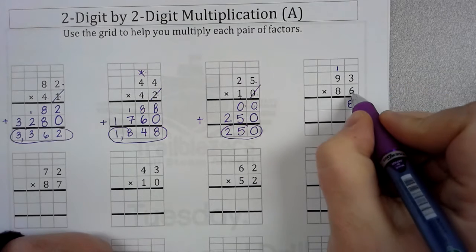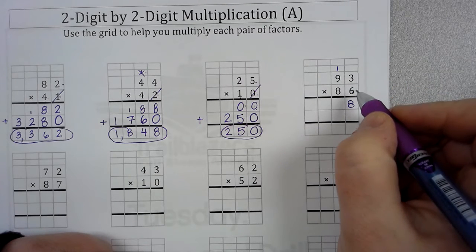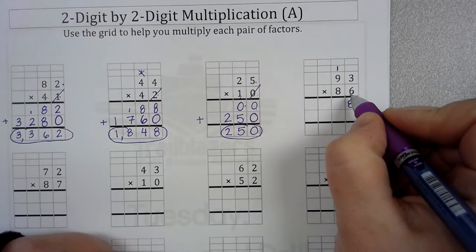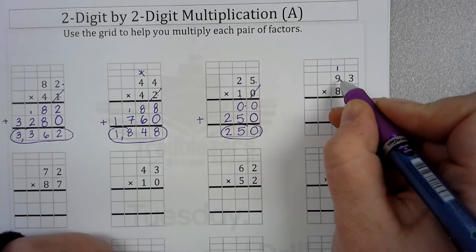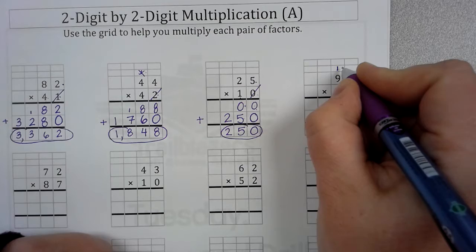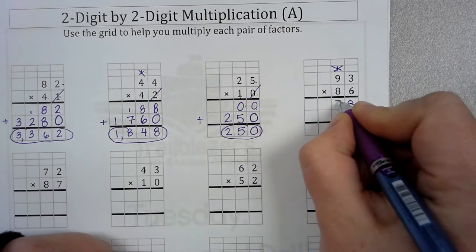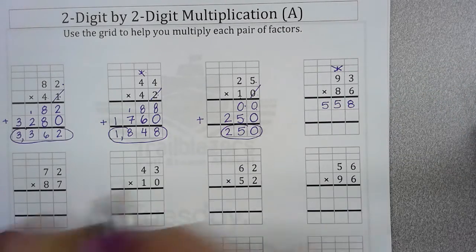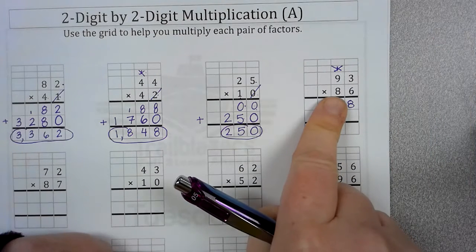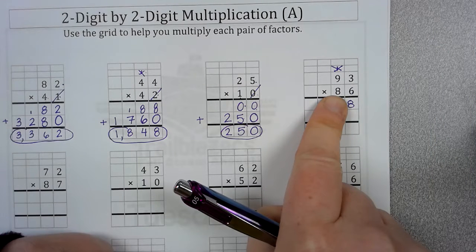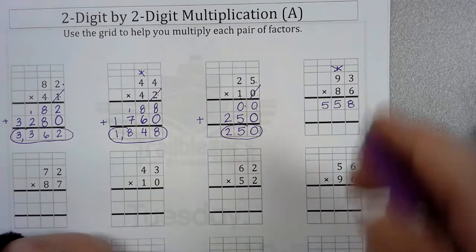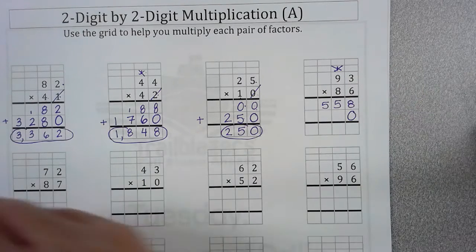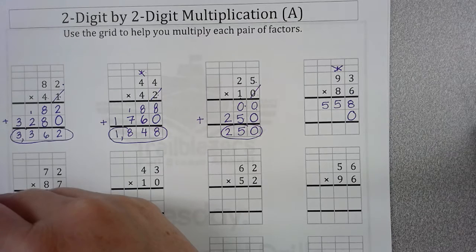So now I'm going to go 6 times 9 is 54. Okay? But don't forget my 1 up here. So 6 times 9 is 54 plus 1 is 55. So I'm going to mark that out. 55. Now I'm going to move to my 0. Not my 0, my tens place. I'm sorry. So because I'm in my tens place now, I'm going to put that 0 right there.